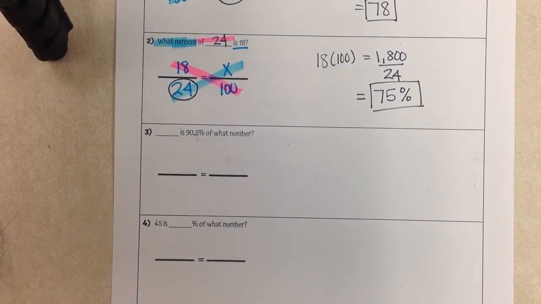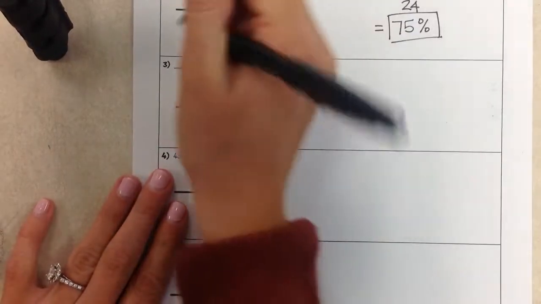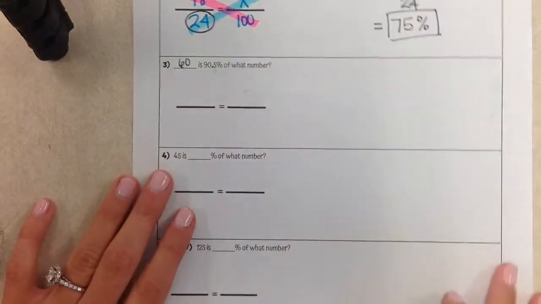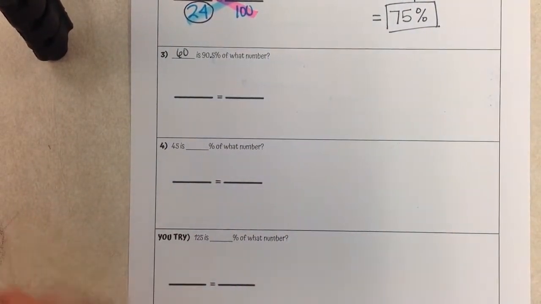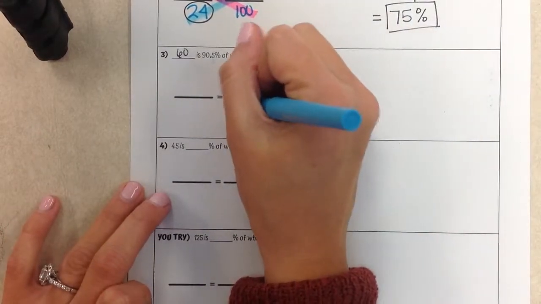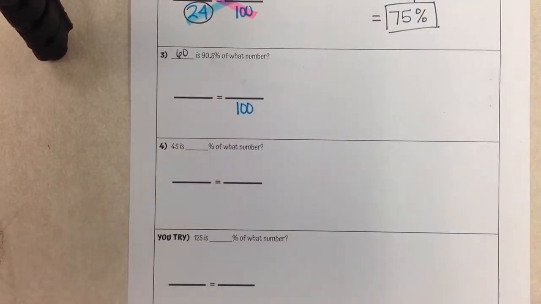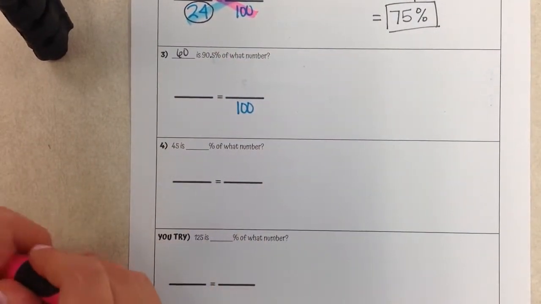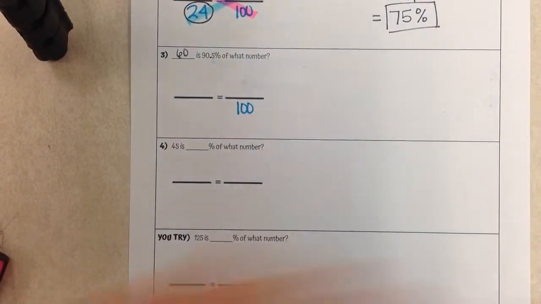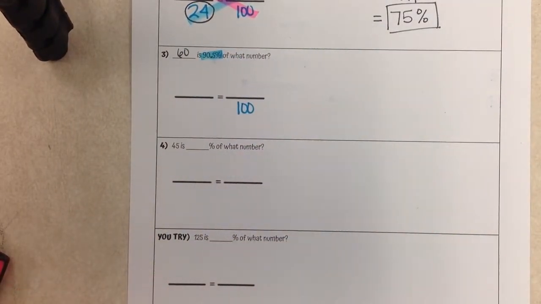All right, number 3. 60 is 90.5% of what number? So again, first thing, we know it's always going to be out of 100. Next thing, I'm looking for the percent sign. I see my percent sign right here, 90.5%.